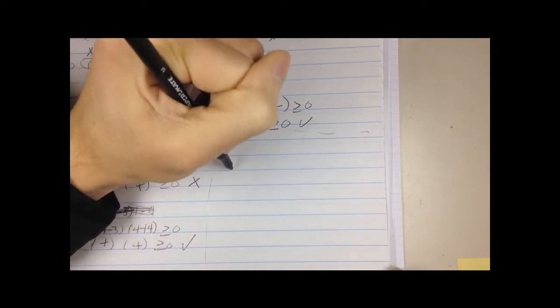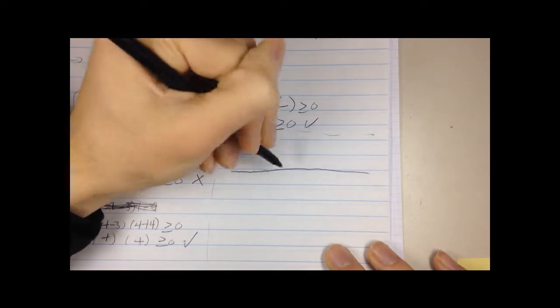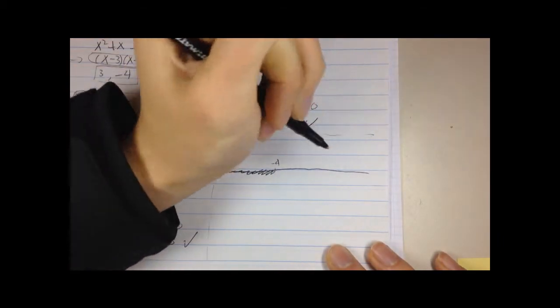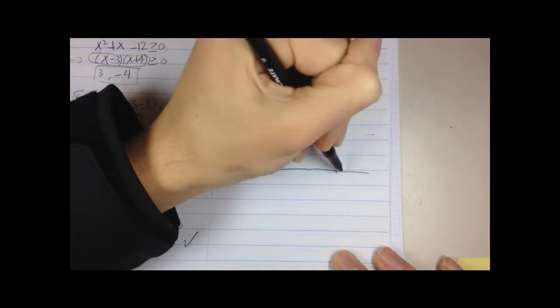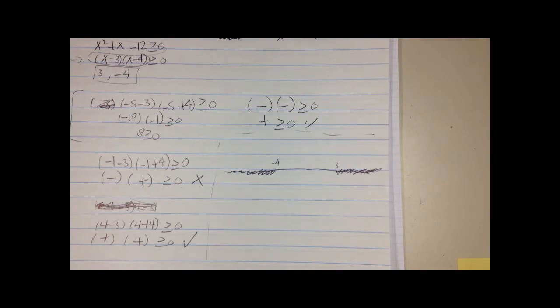So we have -4, and then we had all this, and then had 3 right here, and all of these were part of our solution.